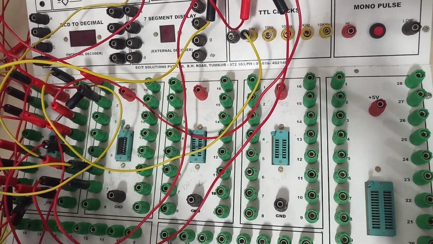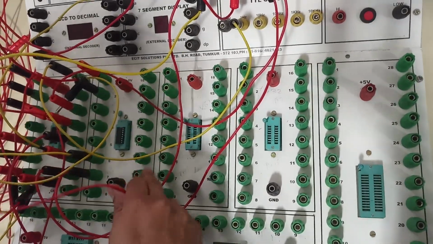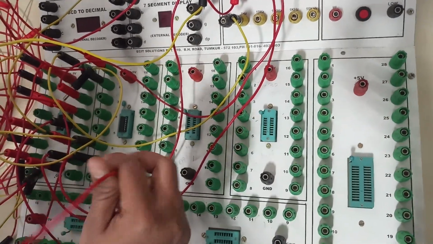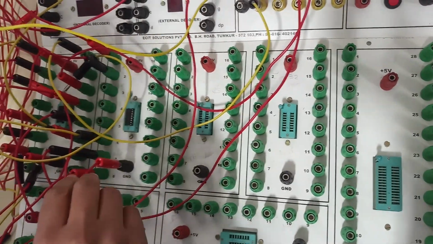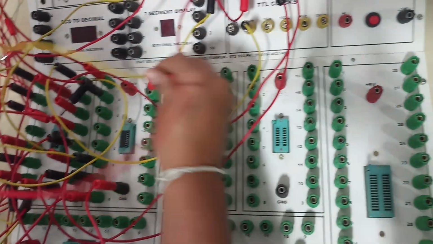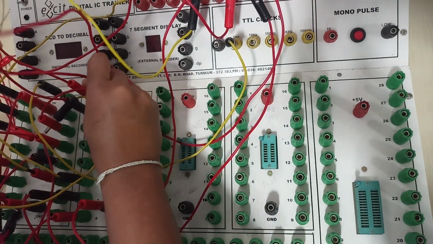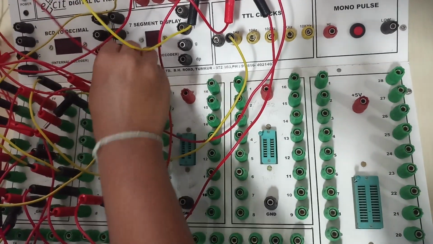Right. Now we have to give VCC and ground for the 7 segment IC. In this, pin number 8 is ground and 16 is VCC, since it is a 16 pin IC.